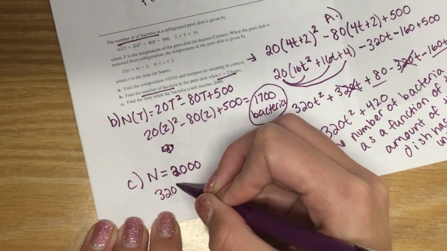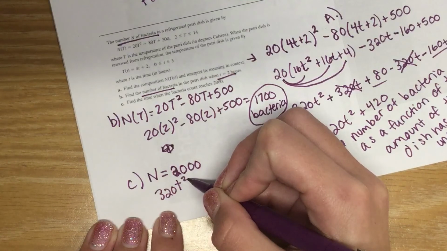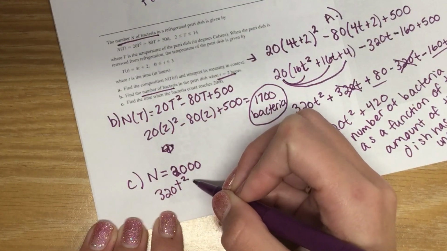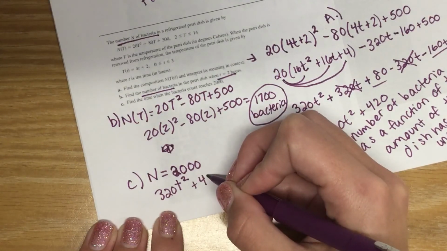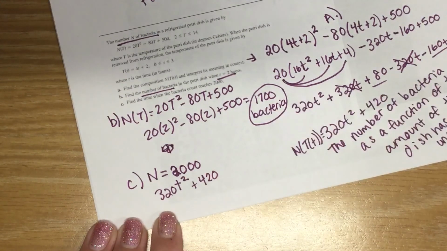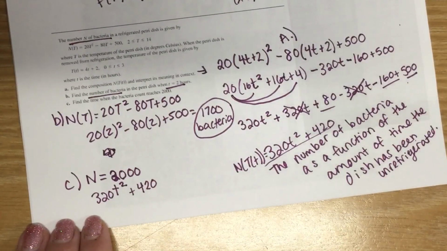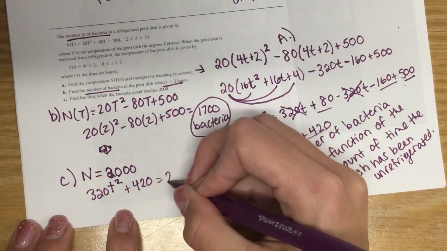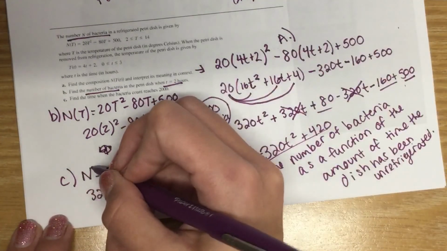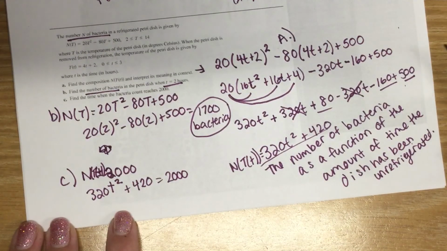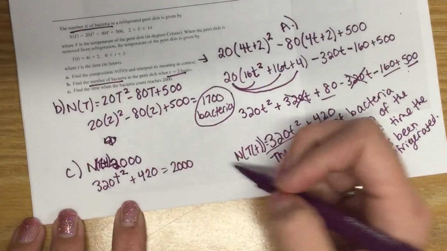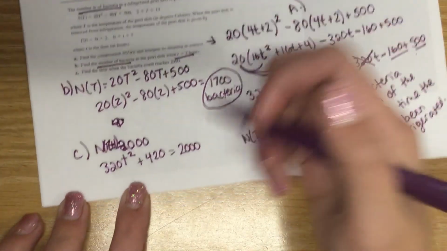320t squared plus 420 right over here, because this is the bacteria count, right? We're setting it equal to that N of t, because it's asking for the bacteria count, not the number of bacteria. And so once we set this up, now it's just some simple algebra to go ahead and solve.